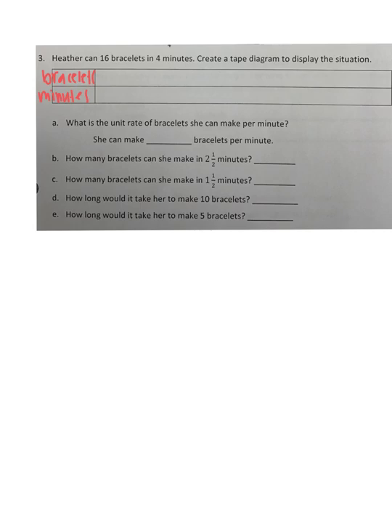All right, so 16 bracelets in 4 minutes. We want to start by filling out our time. So 4 minutes. Remember, if we're splitting it into 4, you want to go through both the bracelets and the minutes boxes. So 1, 2, 3 lines to give me my 1 minute, 2 minutes, 3 minutes, 4 minutes.